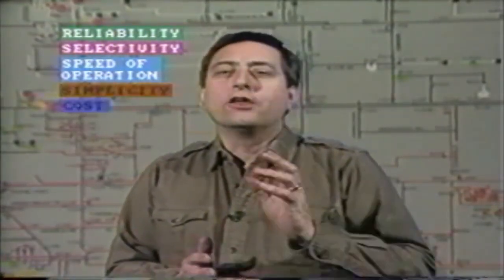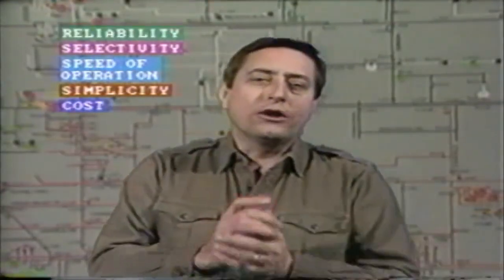To summarize now, we can say that there are 5 basic factors in application of protective relays. And these are 1, reliability, 2, selectivity, 3, speed of operation, 4, simplicity, and 5, cost. The last 2 items speak for themselves, but let's look a little closer at the others. First, we have to rely upon the relay or relay system operating correctly, that is, to operate and trip out the faulty circuit when it's necessary to do so.